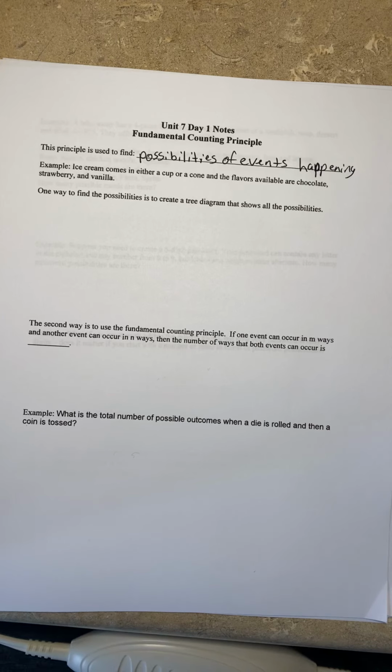Like if you use wheat bread or white bread, and then what kind of meat you use, and then what kind of cheese you use. So this is going to help us with being able to find out the total amount. So for example, we have ice cream and we want to come up with either a cup or cone. And the flavors are available in chocolate, strawberry, and vanilla. So one way to find all the possibilities is create a tree diagram that shows all the possibilities.